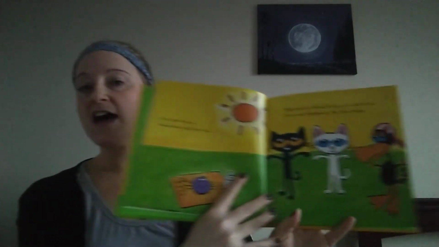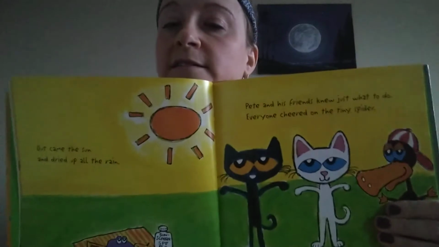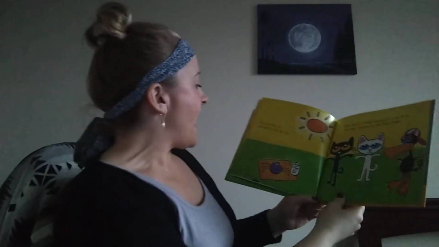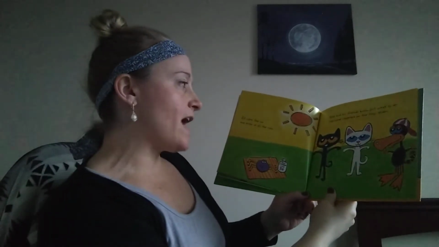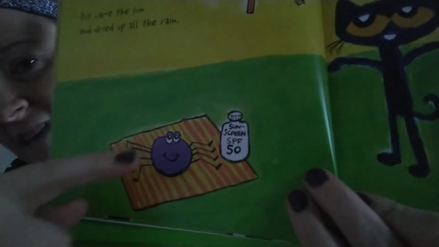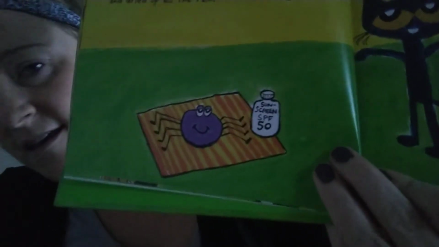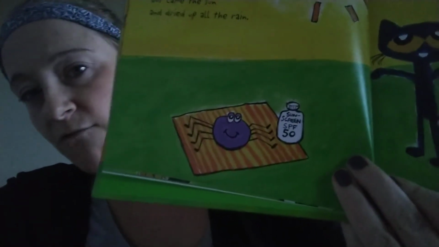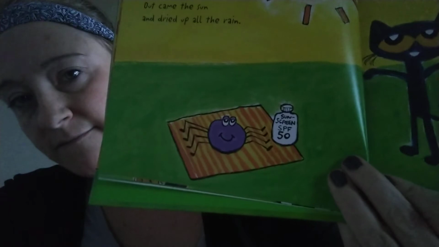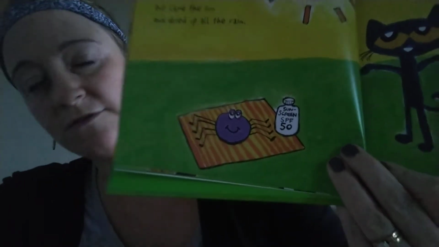Out came the sun. The sun. And dried up all the rain. Look at Mr. Spider. His legs are straightened out. He's hanging out on a beach towel with some SPF. He's using safety while laying in the sunshine. He's protecting himself from those UV rays.